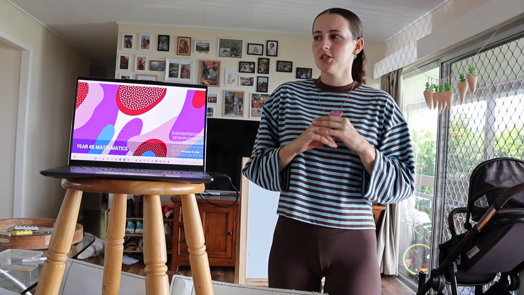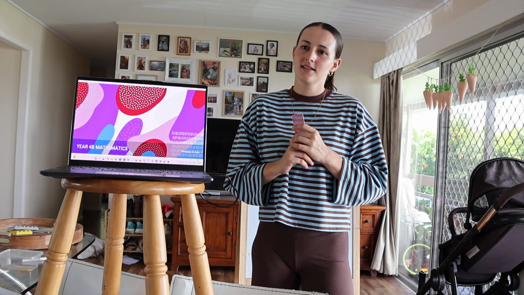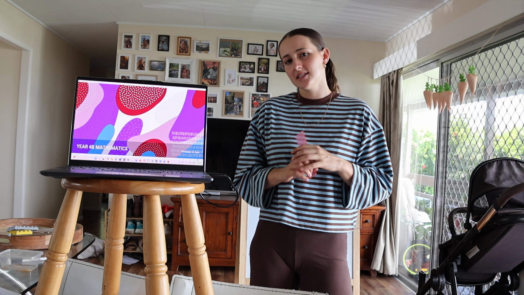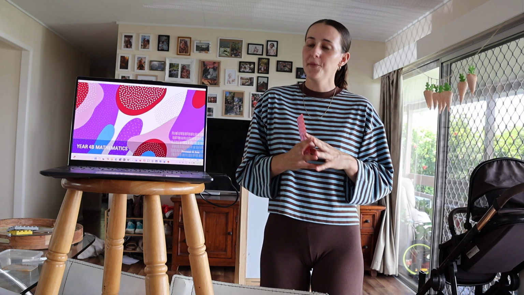Now, what's it called when we try to find all the space inside a shape? What are we finding when we do that? Yeah, Dylan? Yeah, the space inside. So when we find the space inside a shape, that's actually called finding the area, okay?